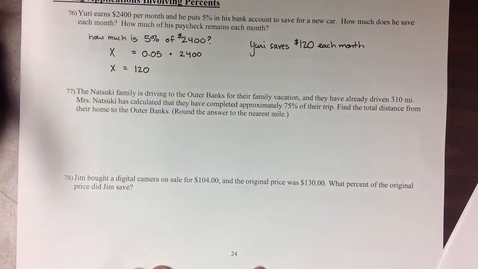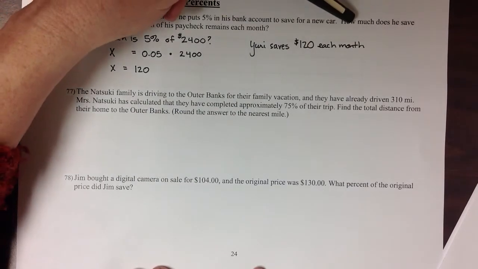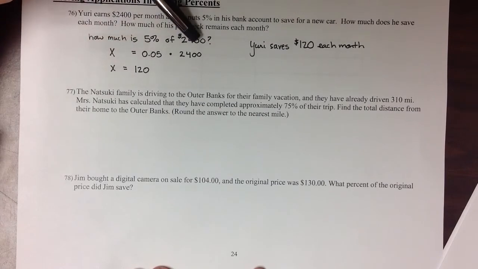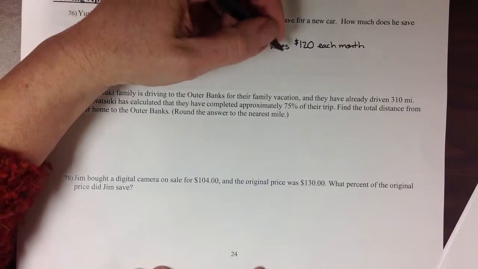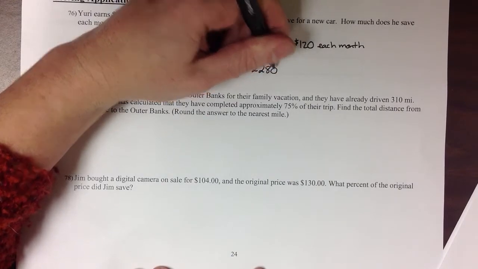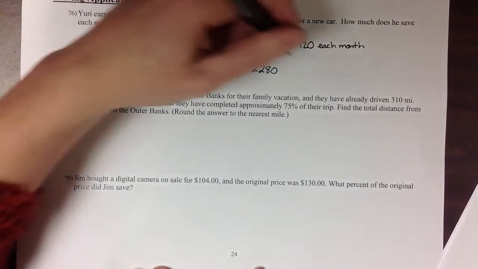Okay. Going back up and checking my question again, though, I realize that they've actually asked me to answer two questions. How much does he save? And then how much remains? So to get the amount that remains, we're going to take that 120 and subtract it from 2,400. So $2,280 remains.